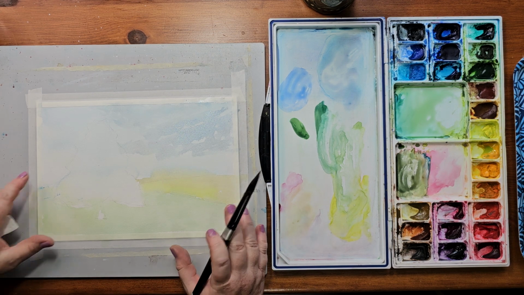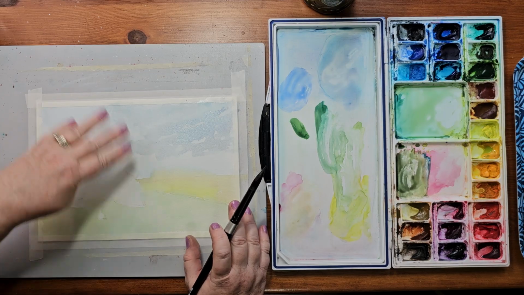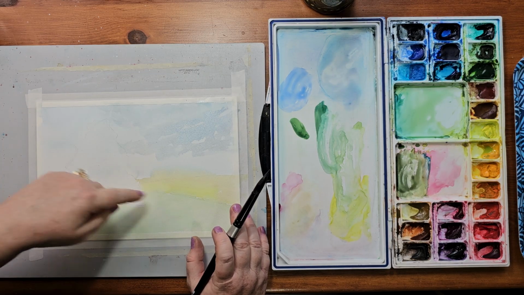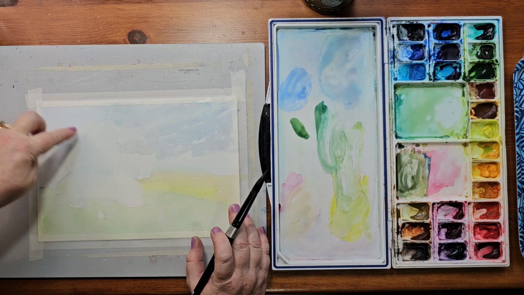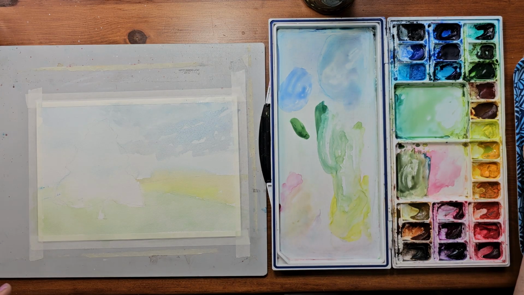All right, now we're gonna focus on the star of this picture, which is the tree. Our paper might still be a little bit damp and some of our green might move off a little bit towards the sky. So we're not gonna have a super hard edge, but I think it's gonna have a cool effect, so we're not gonna worry about it.